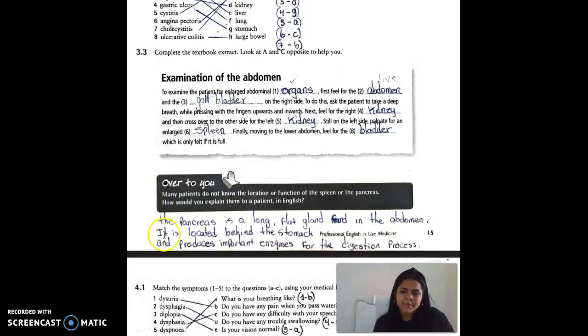Over to you. Many patients do not know the location or function of the spleen or the pancreas. How would you explain them to a patient in English? Okay. The pancreas is a long, flat gland found in the abdomen. It is located behind the stomach and produces important enzymes for the digestion process.